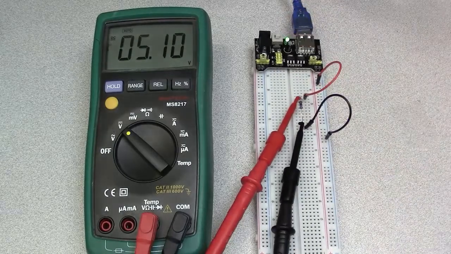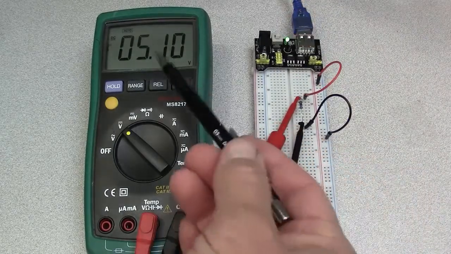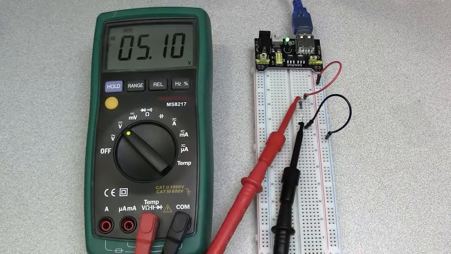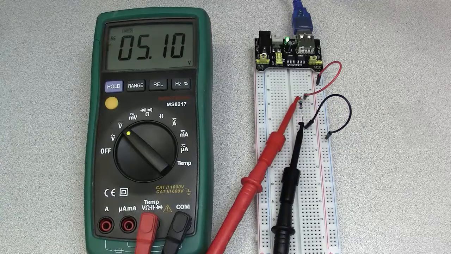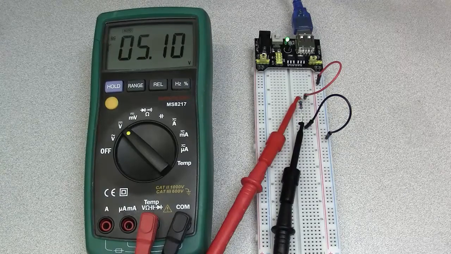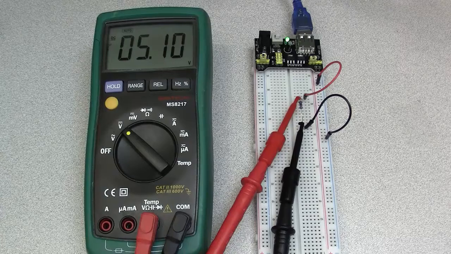Turning on power gives me a voltage of about 5.1 volts. That's about 5 volts as we'd expect. However, don't trust the voltage source to deliver exactly the voltage you're expecting. Real sources are not ideal and can deliver a voltage that's significantly different than you expect. Make sure you measure the voltage itself.